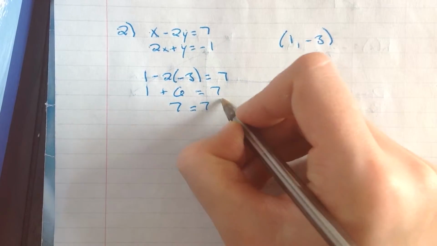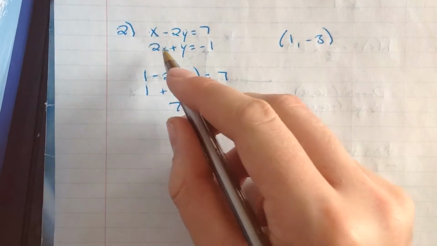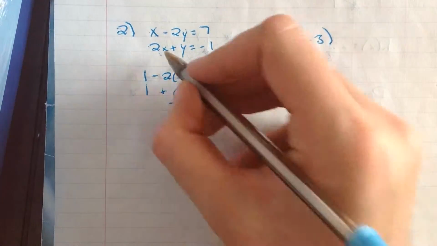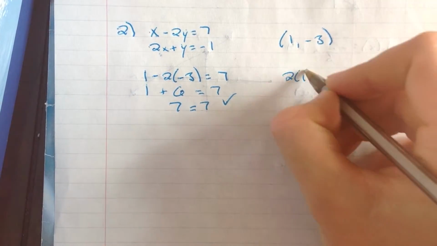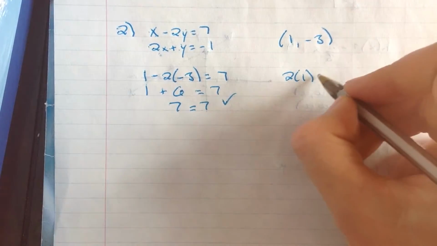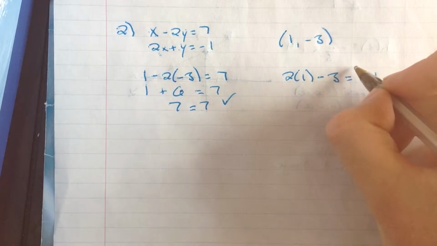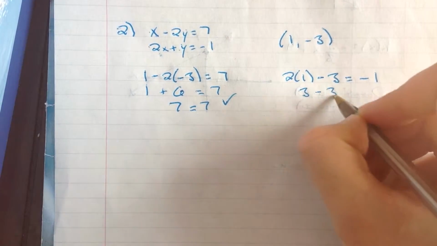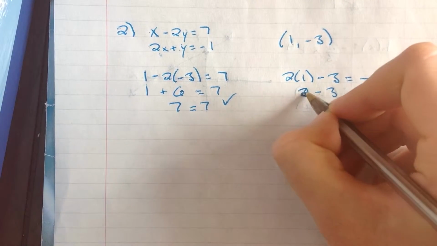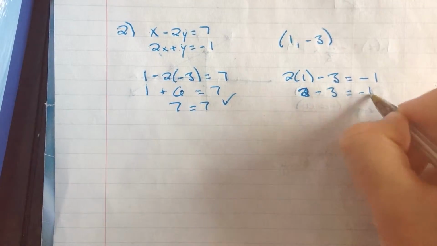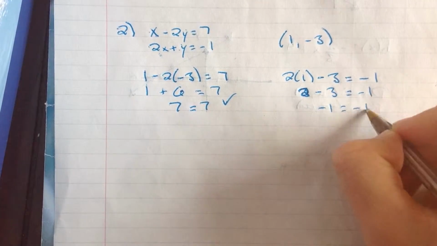7 equals 7. Checks out on the first one again. Taking our second one and plugging this point in. 2 times 1 plus y, or minus 3. Does that equal negative 1? 2 minus 3. Does that equal negative 1? Negative 1 equals negative 1?